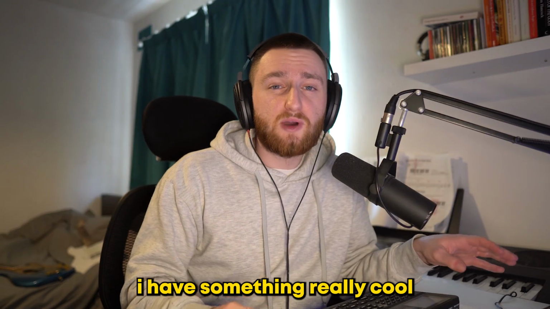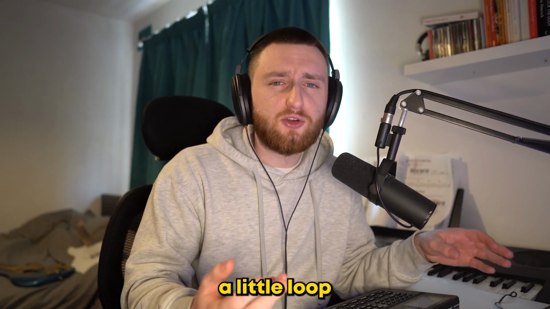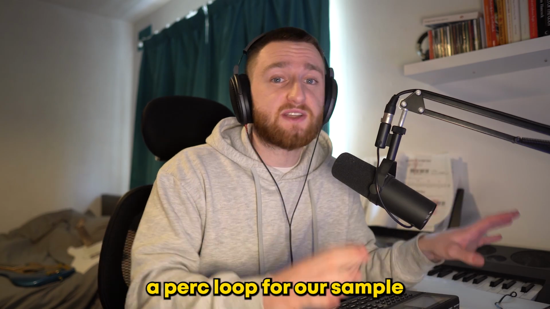Next, I have something really cool. It's this drum machine right here. I'm going to use it to record in some sounds and record in a little loop and then turn that into a perc loop for our sample.